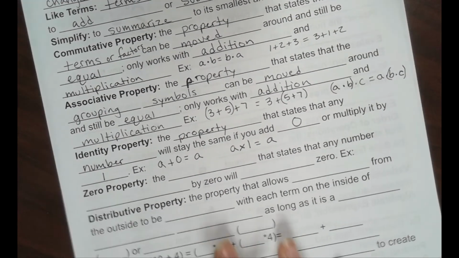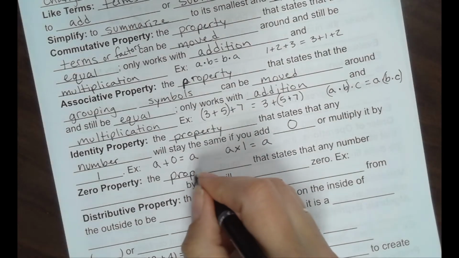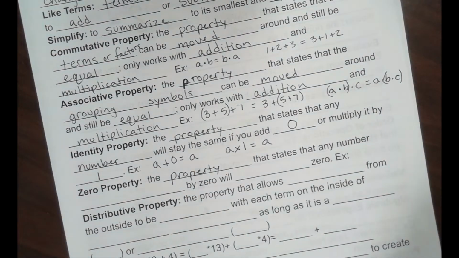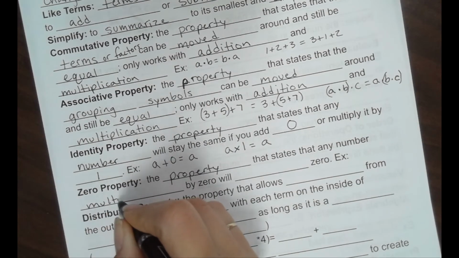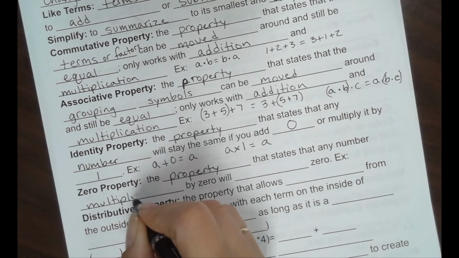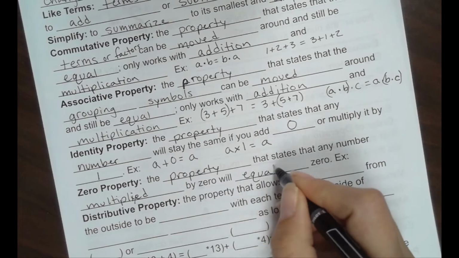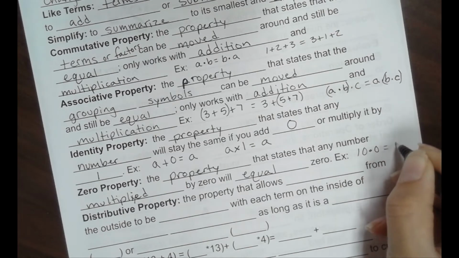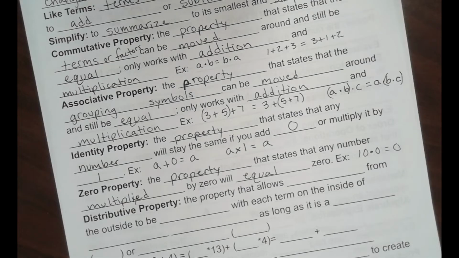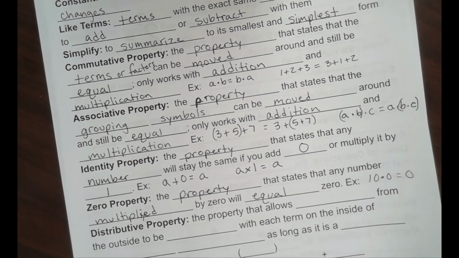Okay, the 0 property is the property that states that any number multiplied by 0 will equal 0. Example, 10 times 0 equals 0. Okay, that's going to be all we're going to write on this page, so you can put that away if that's all filled out.